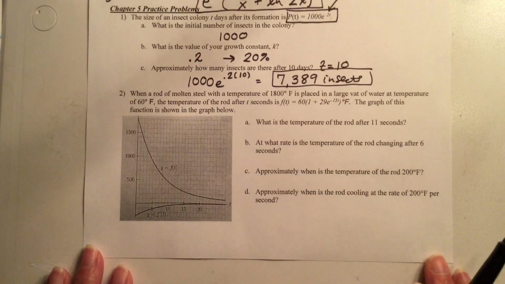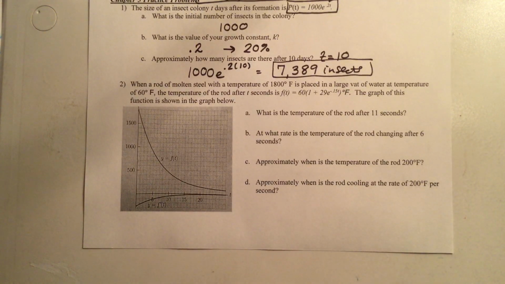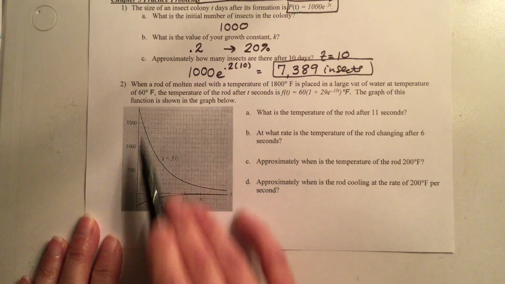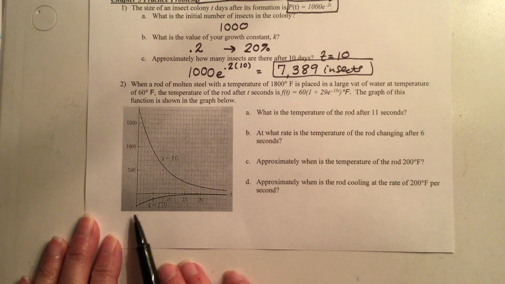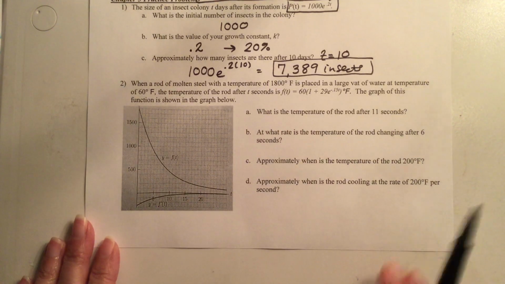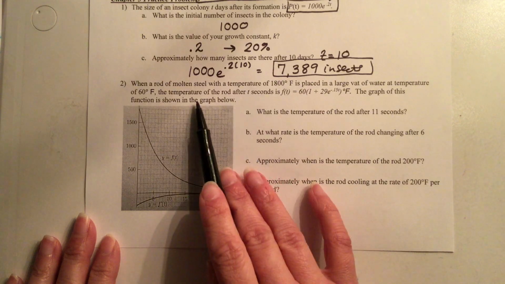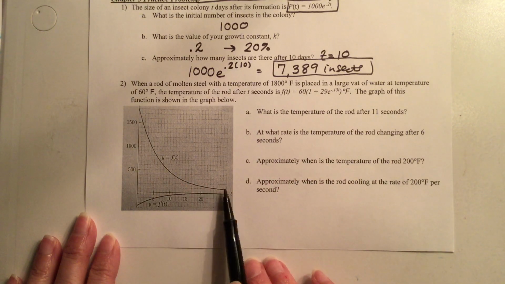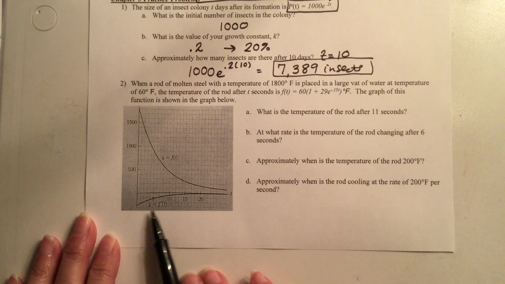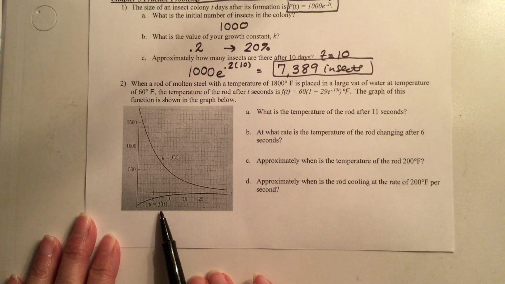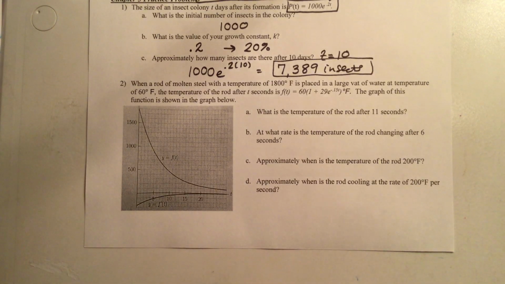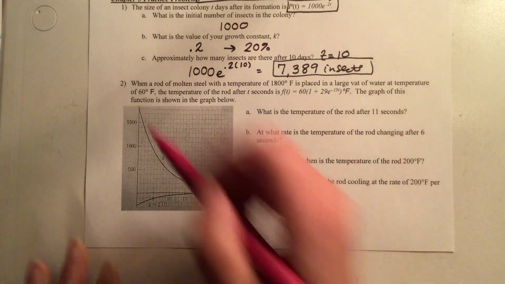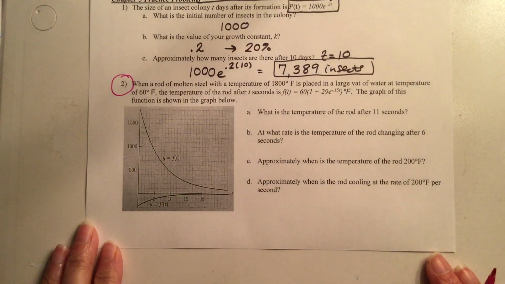The other thing from chapter 5 that you will see in the final is being able to read a graph that has both the original function as well as the derivative. So you have to remember that the original function, depending on what it is, in this case we're looking at temperature. This is the temperature change, or what the value of the temperature is. Your derivative is the rate. How fast is it changing? Anytime it says rate, that's going to be kind of your key that you're looking at the derivative. So let's go ahead and do this problem. If you understand this one, feel really good about chapter 5, okay?